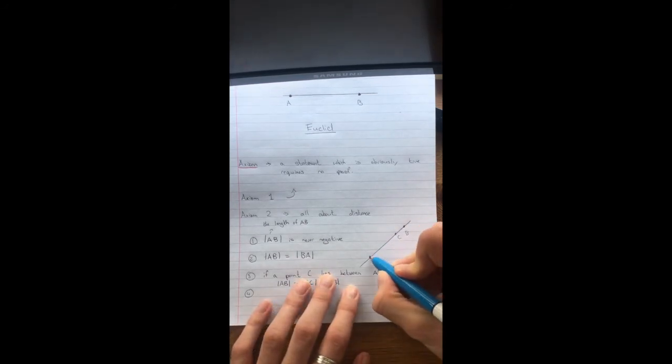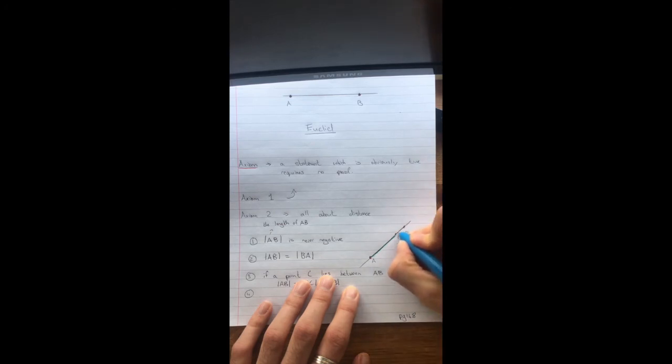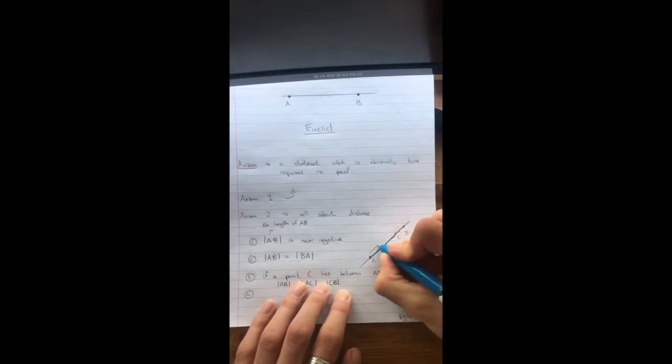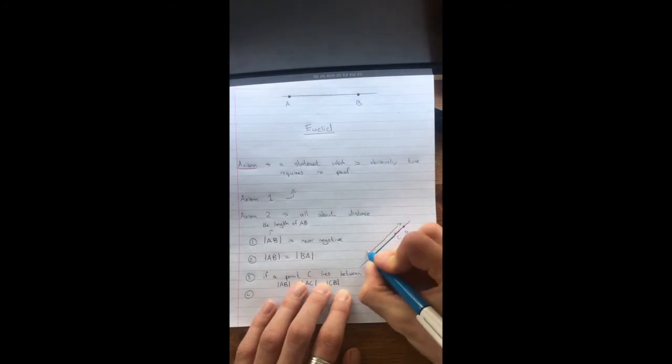So I'll do it with a few different colors that might help. We'll keep A to B as the black one, and I'm going to do green as A to C, and I'll do red as C to B. Now I'm just going to draw this here. This is just showing us that A to B is the full distance. You get that?